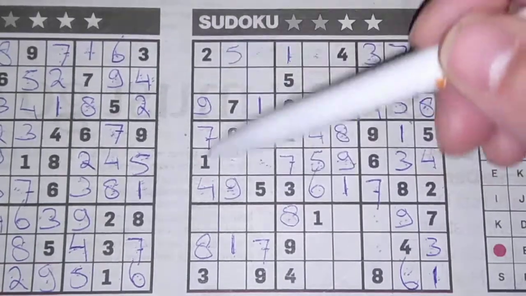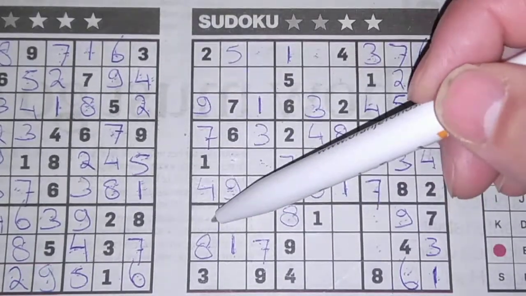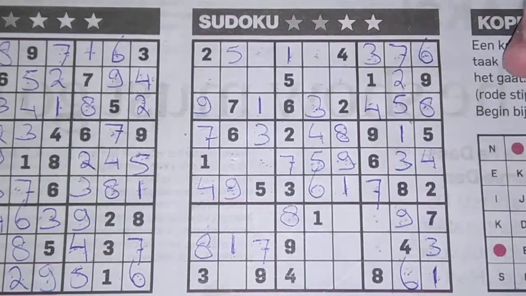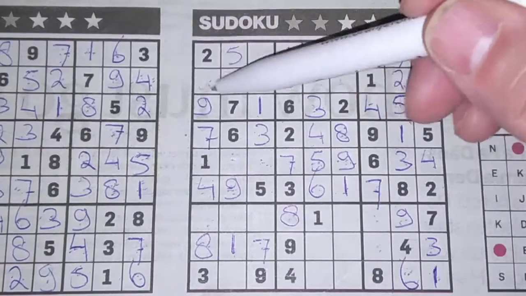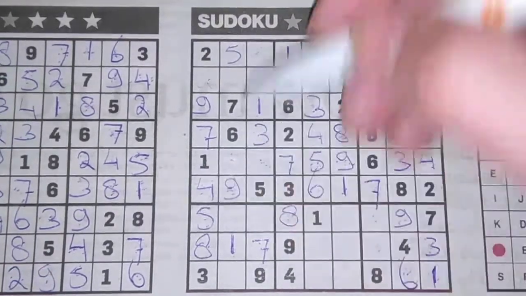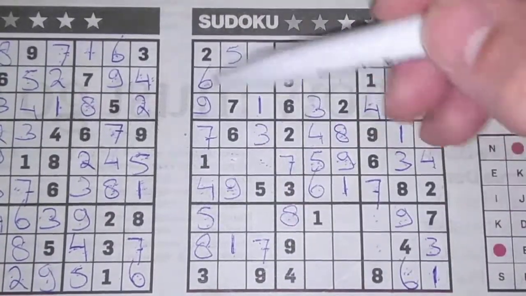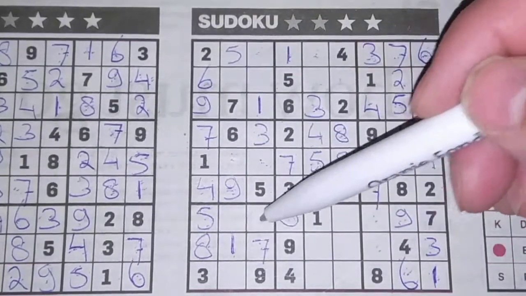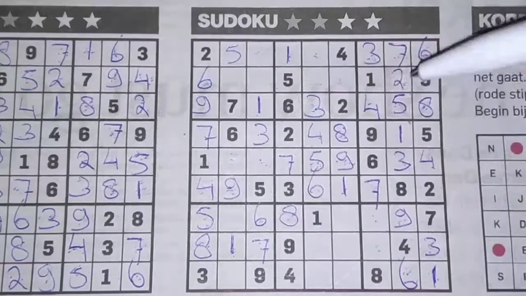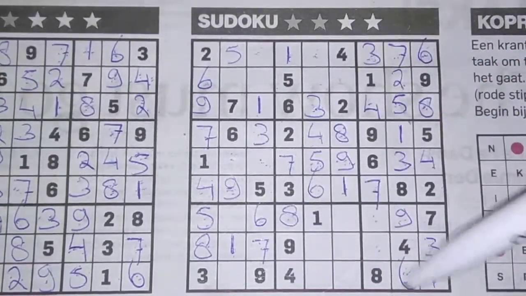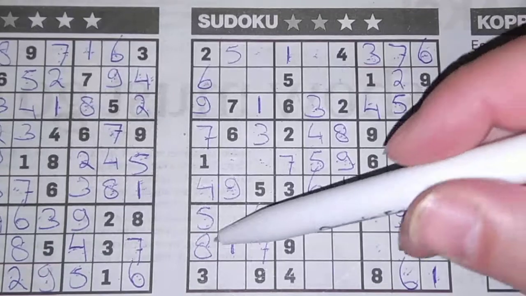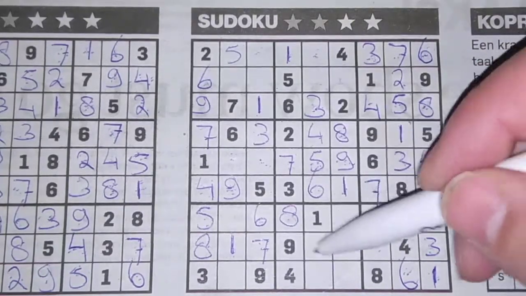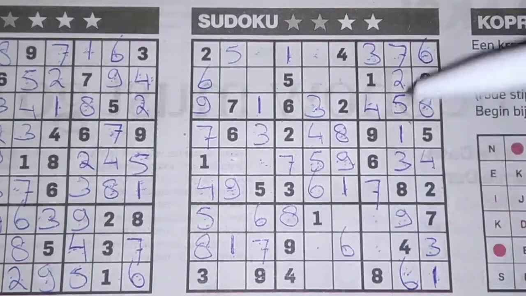Then 2 numbers left in this column for the numbers 6 and 5. We have a 5 there, so no 5 here. 5 should be here. The 6 goes there. 6 in this column, 6 in the 2nd column, so the 3rd column. Only place for the 6 should be there. 6 in this row, 6 in the last row, so in the row between. The only 2 places for the 6 should be here and there. But I see here 6. No 6 there, 6 should be here.